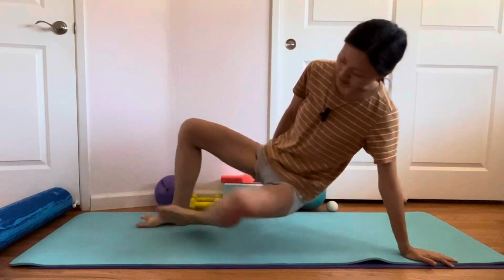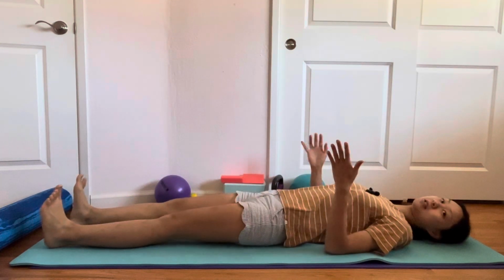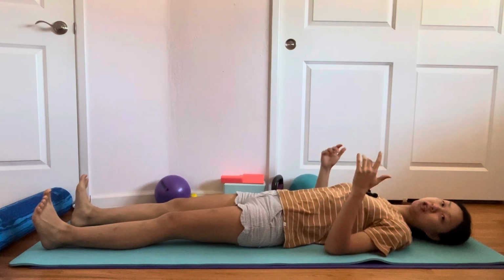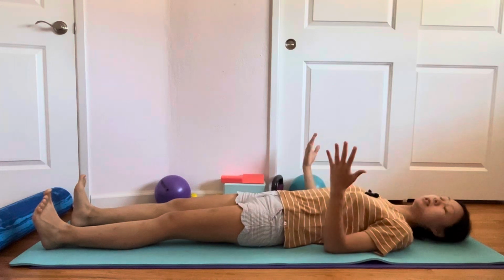So we're going to have you lay on your back. You're going to have your legs straight. Now for this exercise, I'm going to bend my elbows and I'm going to sink and maintain pressure from my elbows into the ground to keep my ribs and spine nice and stable.